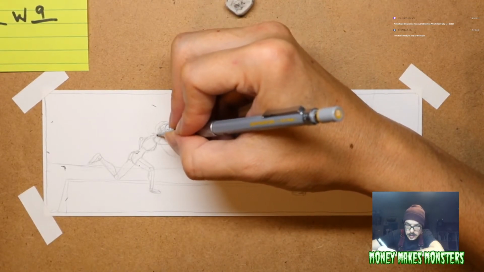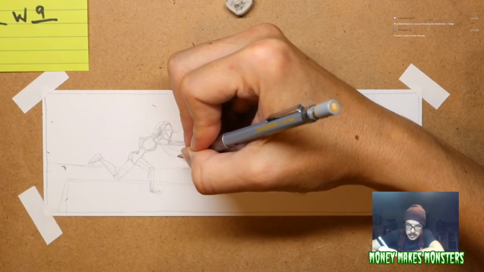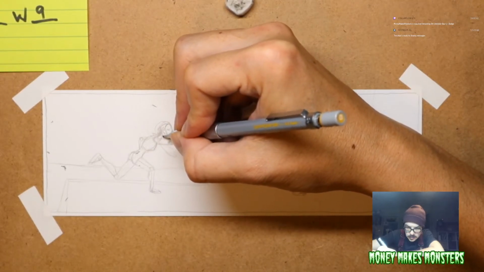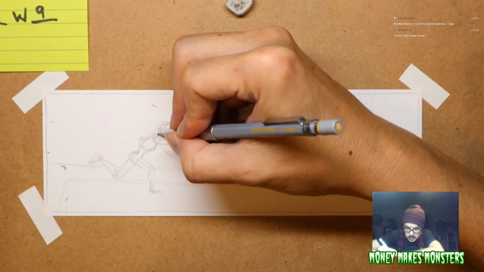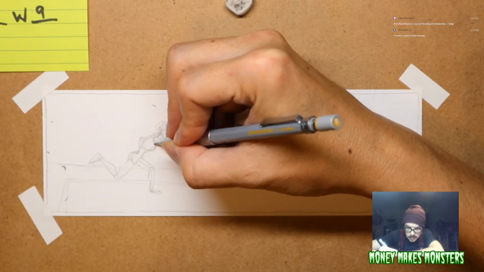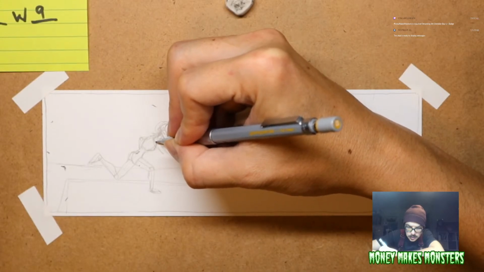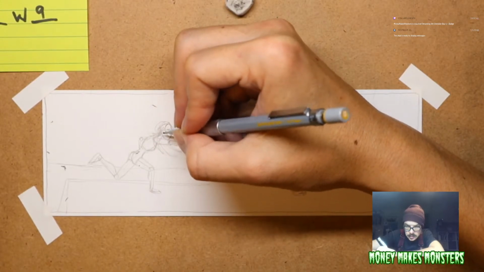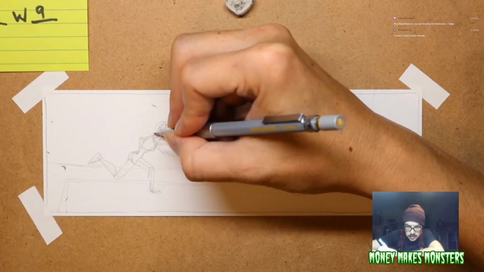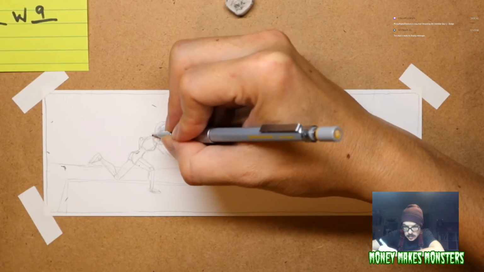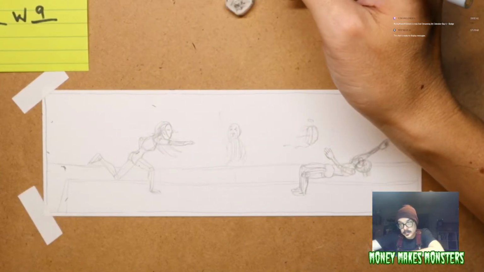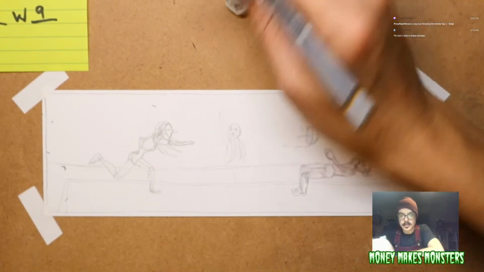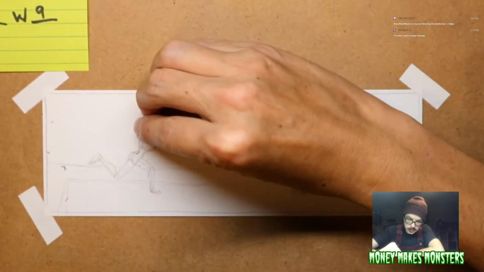We would put her hair going forward in that forward momentum. It would hit the back of her arm too. It wouldn't be super smooth. I think her head's too big now.